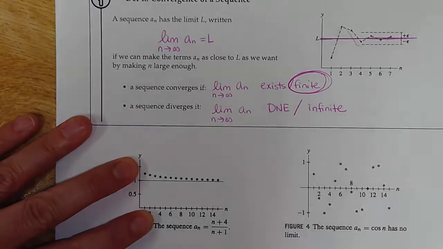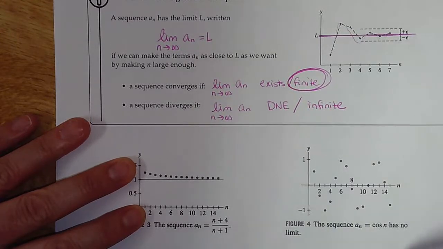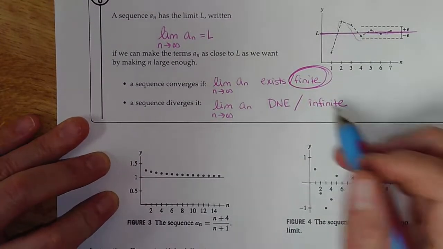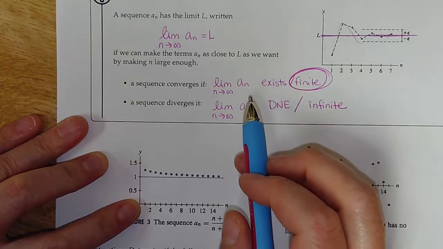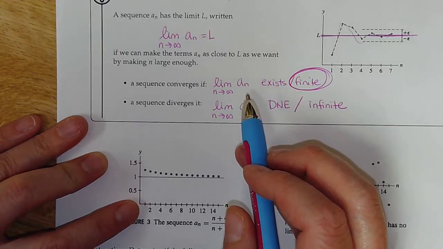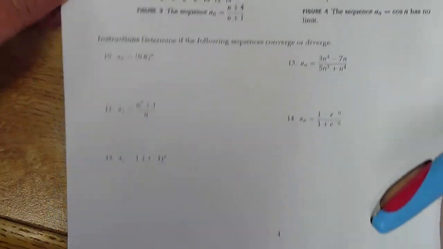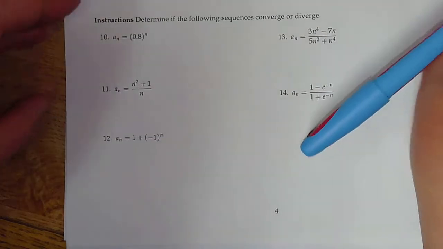Okay, so we're going to take a look and determine whether some of these sequences listed at the bottom of the page either converge or diverge. So remember that our definition of a sequence converging is that the limit as n goes to infinity of our sequence exists and is finite. So we need both of those things. So we're going to start with number 11.